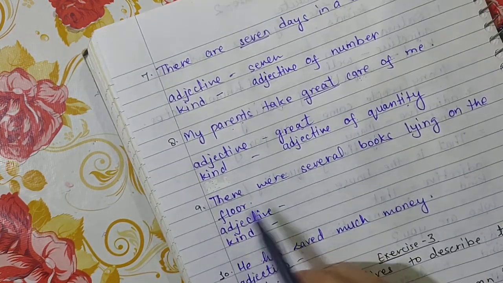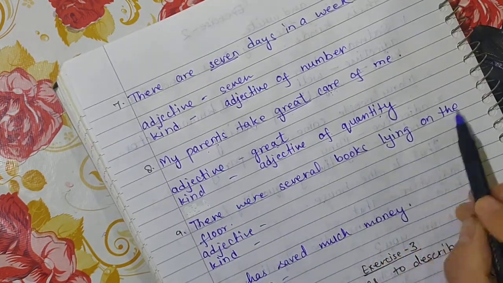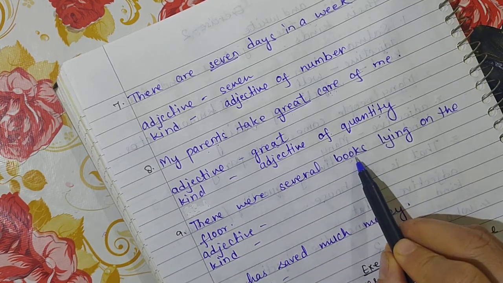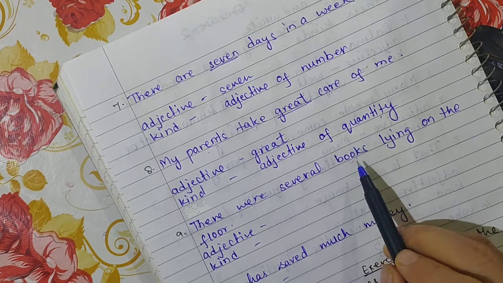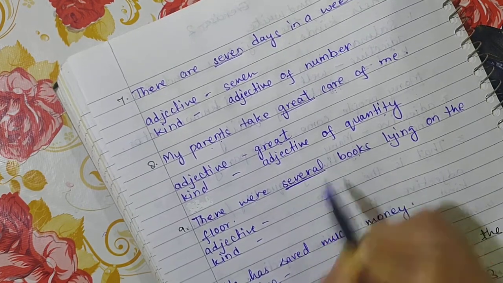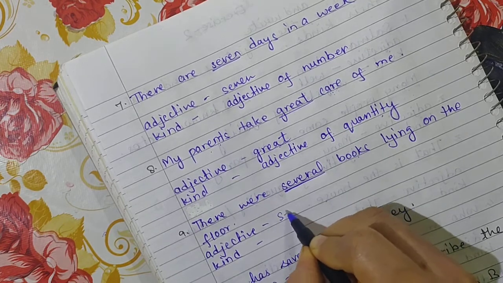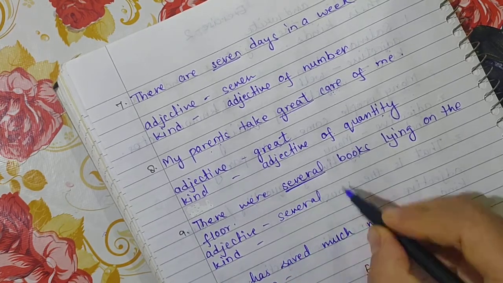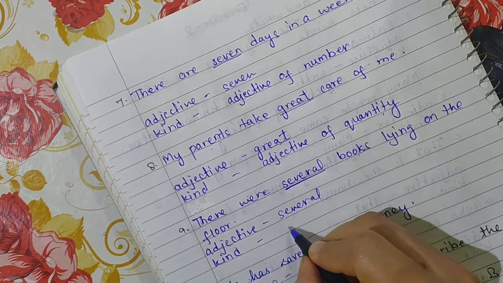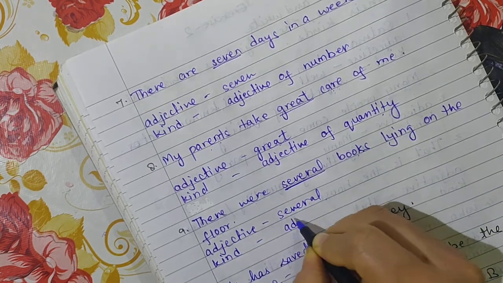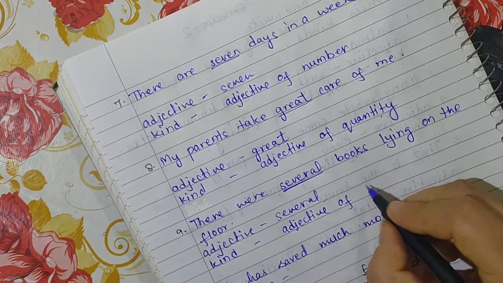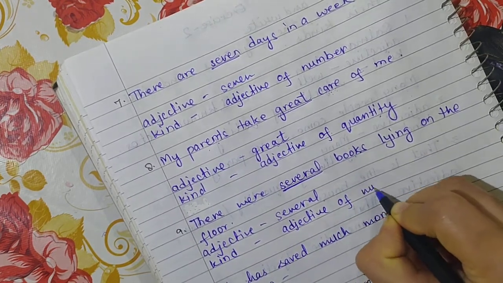The 9th one is, there were several books lying on the floor. Now we are talking about books, and the adjective is several. Now several books is countable, so it will be your adjective of number.